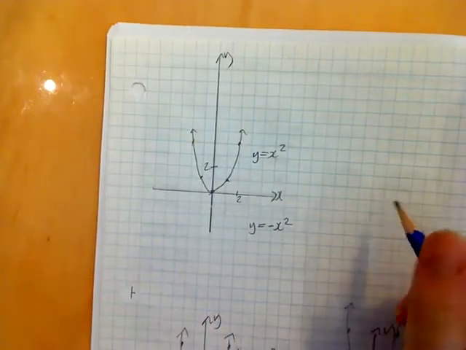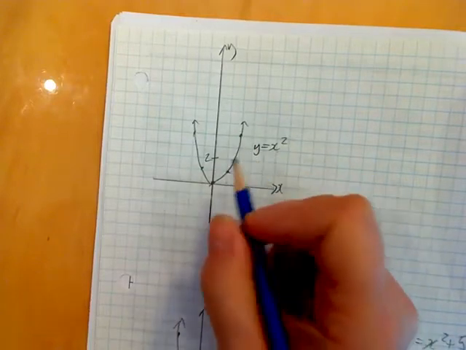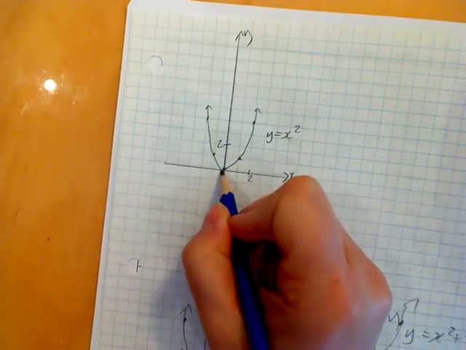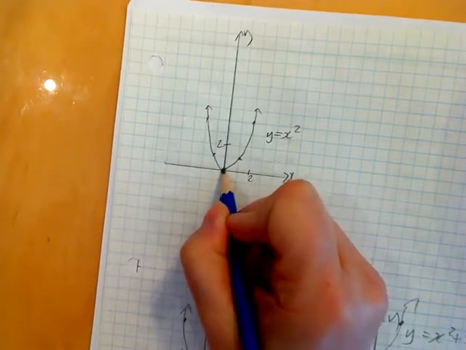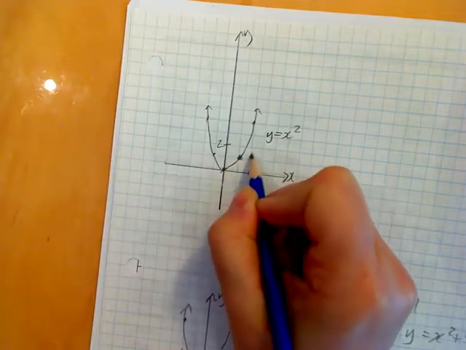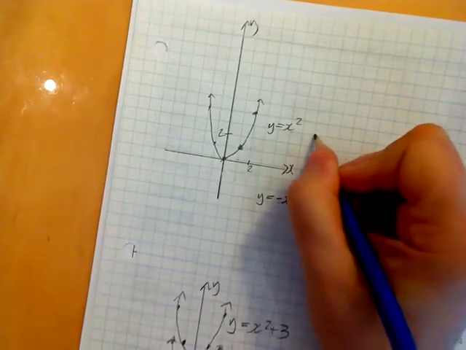Now instead of remembering these values, like (1, 1) and (2, 4), I want you to just remember the point (0, 0) and this pattern. From here, you're going to go over 1 and up 1 and make a point, and then from there you'll go over 1 and up 3 more and make another point. So I'm just going to draw the path of your pencil.